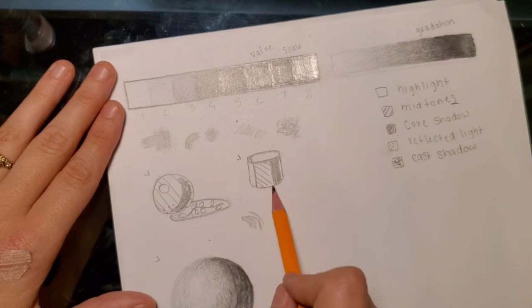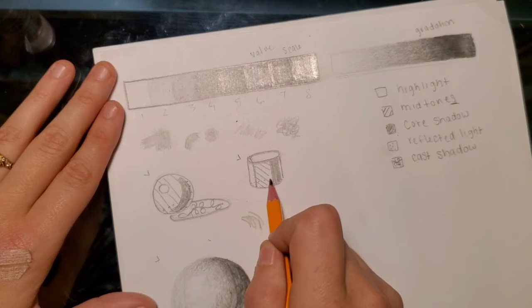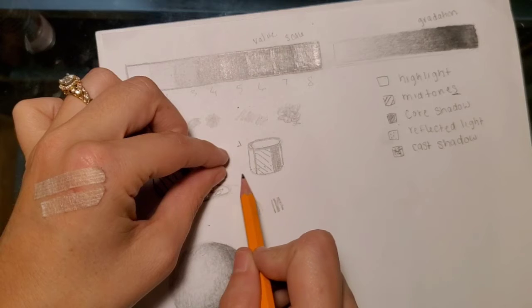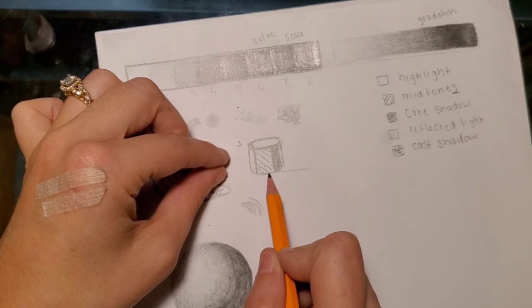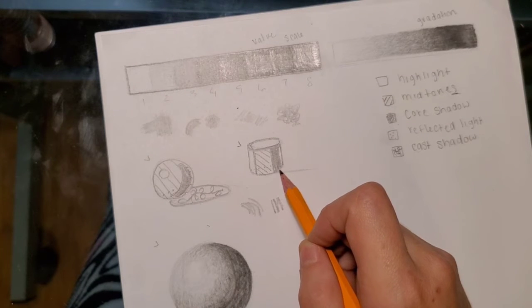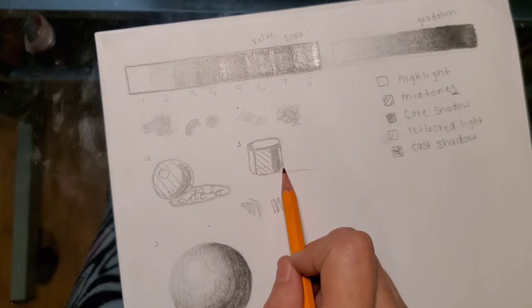So now talking about our cast shadow. The base of our form is a circle, so we have to imagine where that widest part of the form is because we want our shadow to come out from that widest point. So when we look back here and we see the corner of our object, we're not going to take it from that corner where the bottom and the side meet.